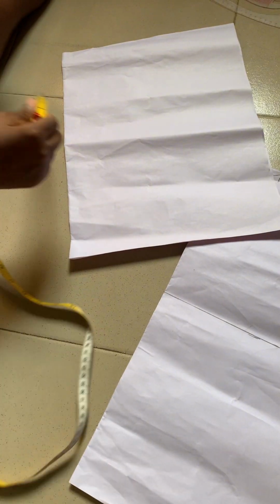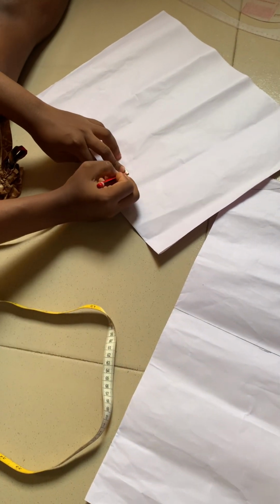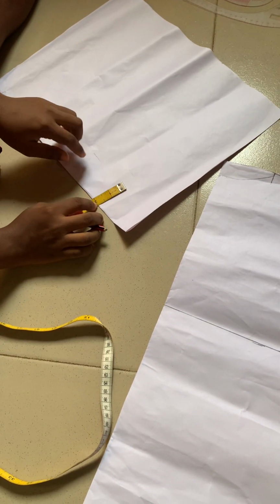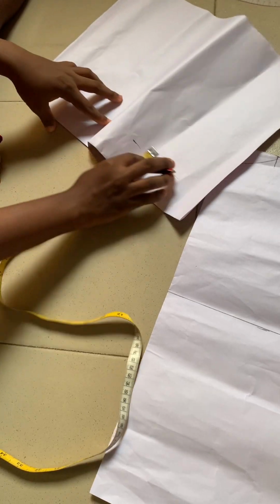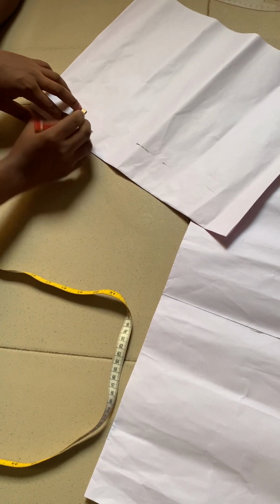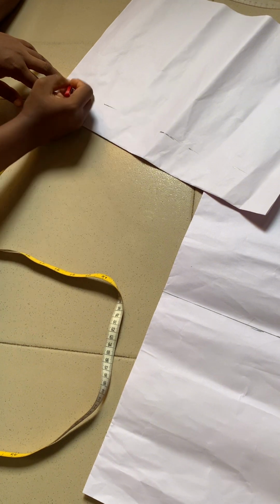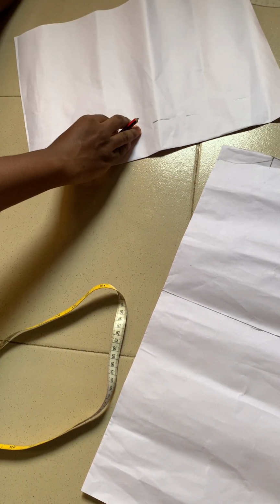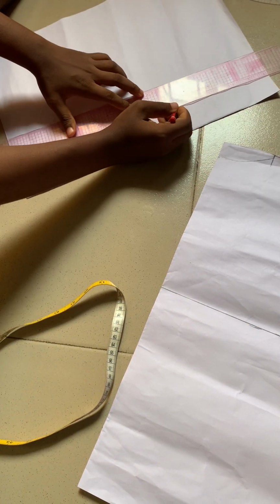All you have to do here is to remove 2 inches for the buttonhole. Sorry, remove 2 inches for buttonhole, the buttonhole space. Remove 2 inches for your buttonhole space. Then you mark a straight line.